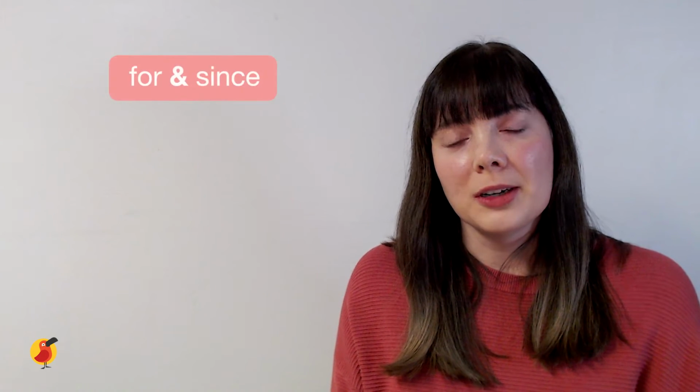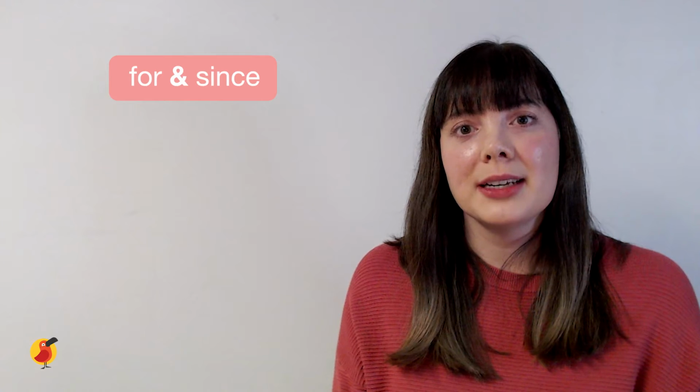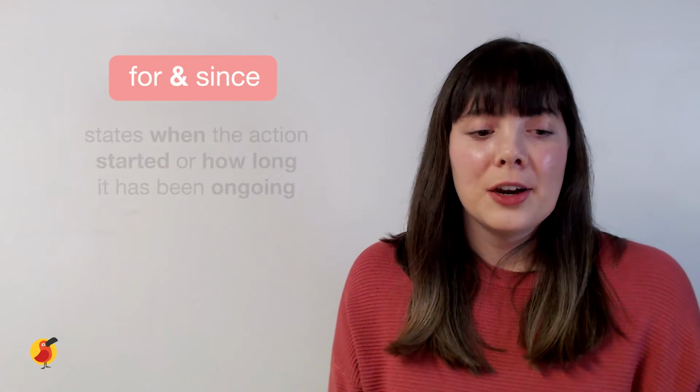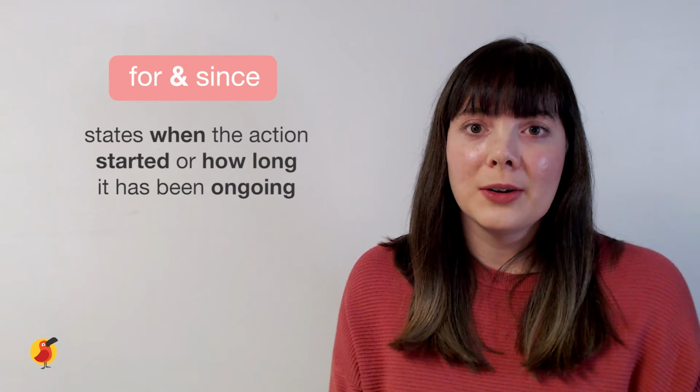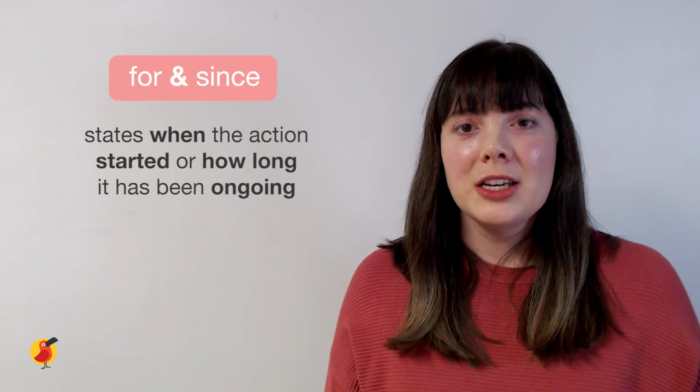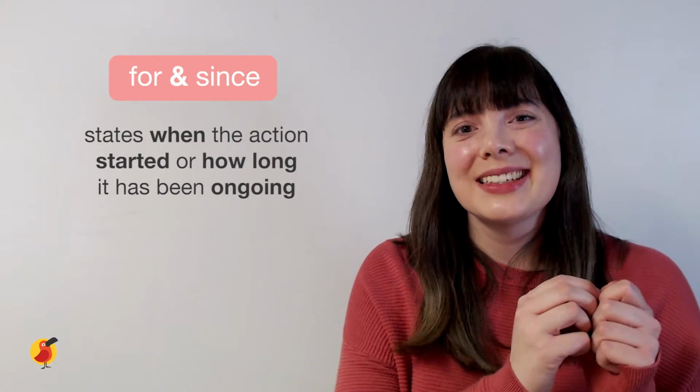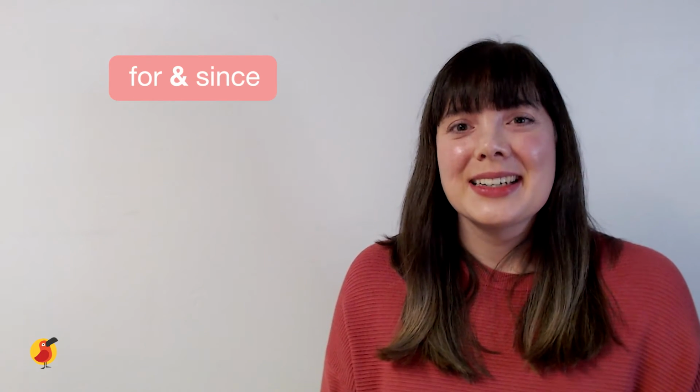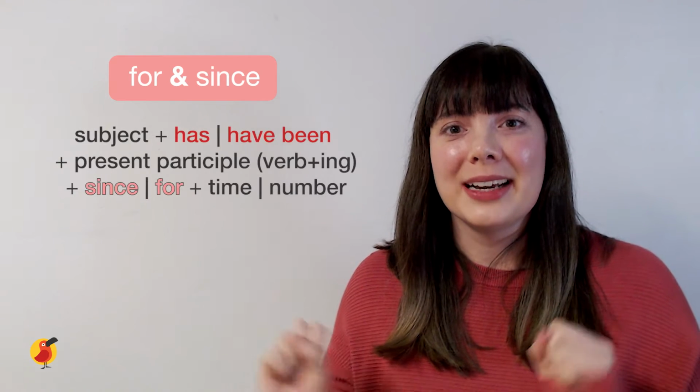Now, one thing you'll hear is people use the words for or since in a sentence that is using the present perfect continuous verb tense. If you use the words for or since, it's very helpful because you can say when your action started in the past. So here's an example of a sentence structure with for or since with this verb tense.